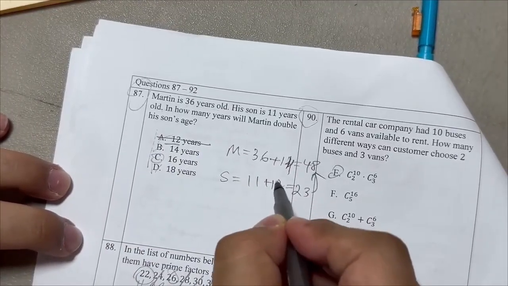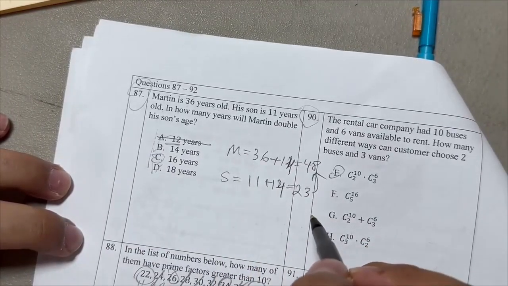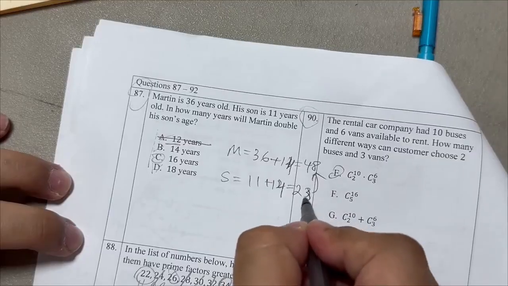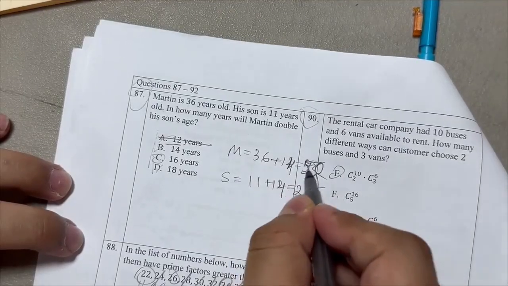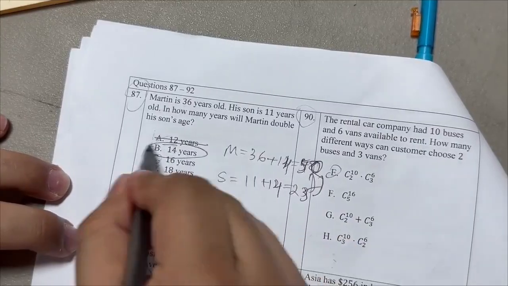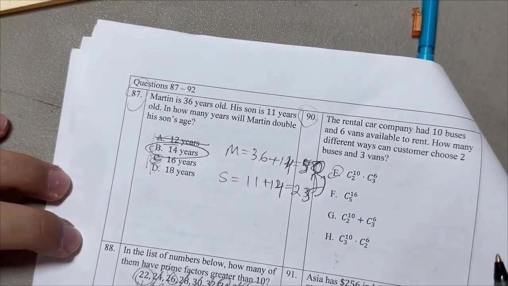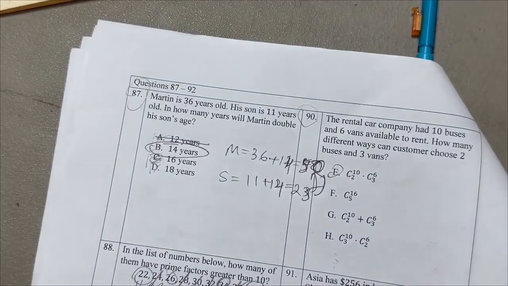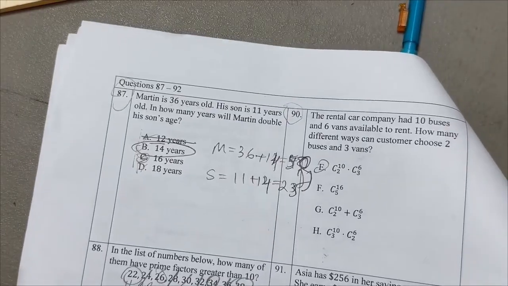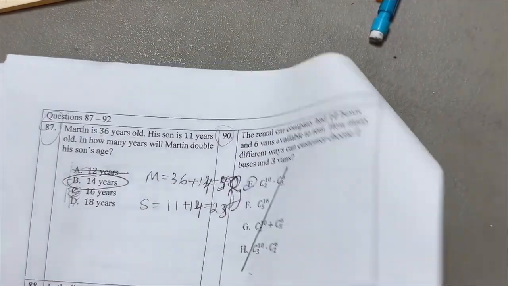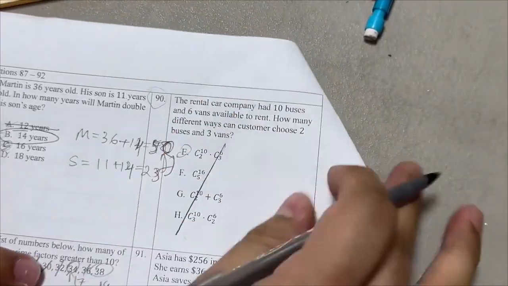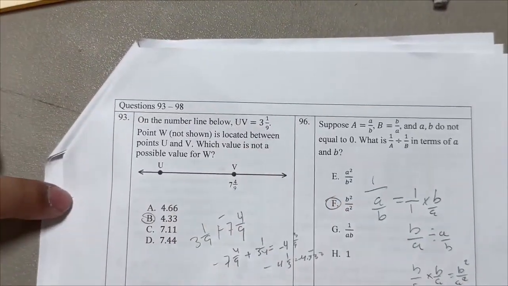Does 14 work? Check it. 14 would be 25 and 50. Is it double? Yeah, 25 and 50. So 14 works. Clear? So you just use the options. Good question. But this one you skip for now, because this is not how you do it, it's a different way. I can show it to you later. It's one of those combination questions.